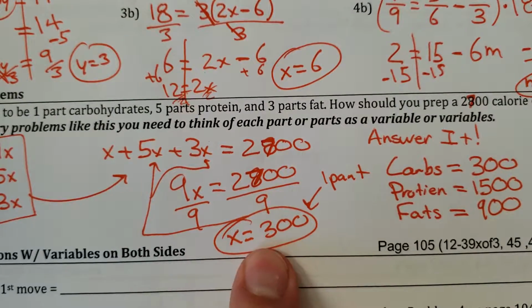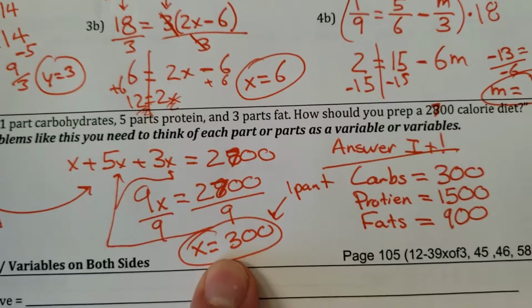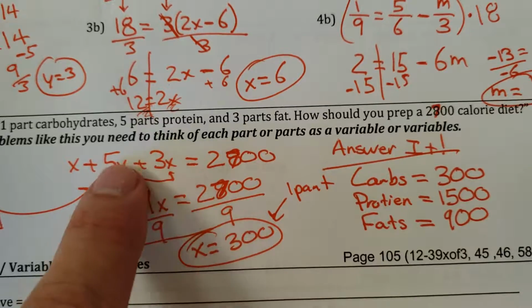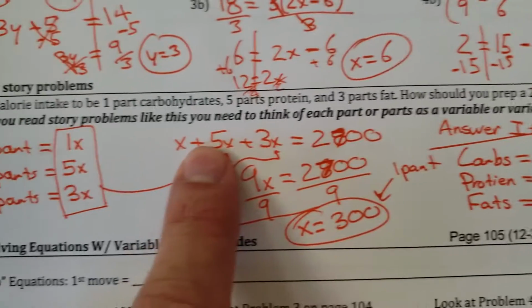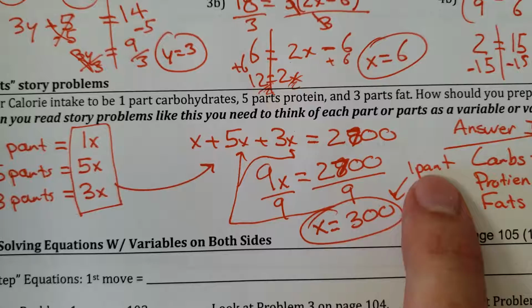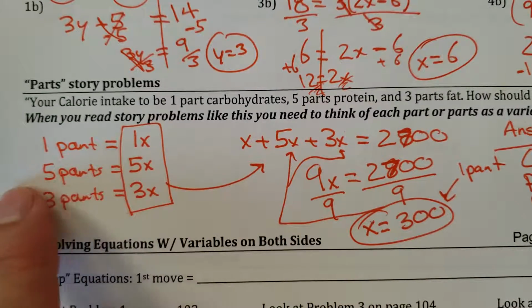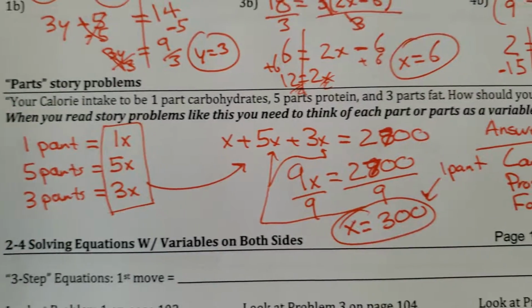So you have to find x, and then you actually have to answer the question by putting x back into the variables that you've assigned them. Or if you know that's 1 part, you can just go 1 times, 5 times, 3 times. So scale it up.